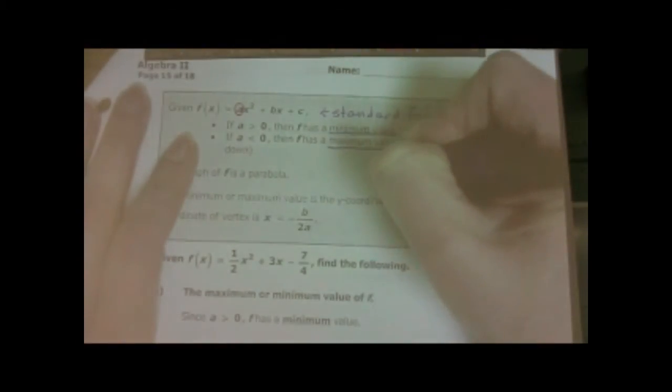All right? If a is less than 0, this is concave down. It's going to look like this. And up at the top here, it has a highest value. We call this the maximum value. All right? So we're going to learn how to determine if a particular quadratic function has a minimum value or a maximum value. And we do this by looking at a.